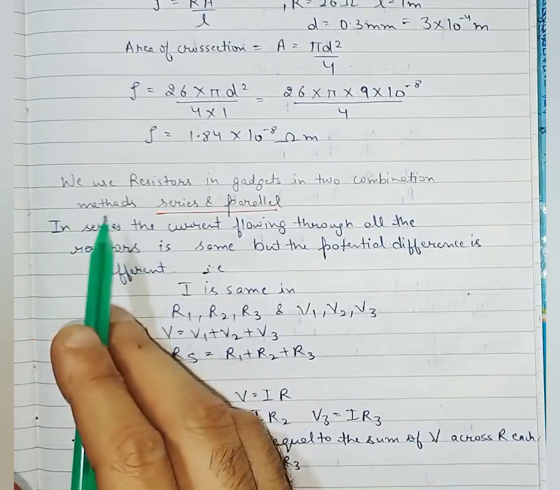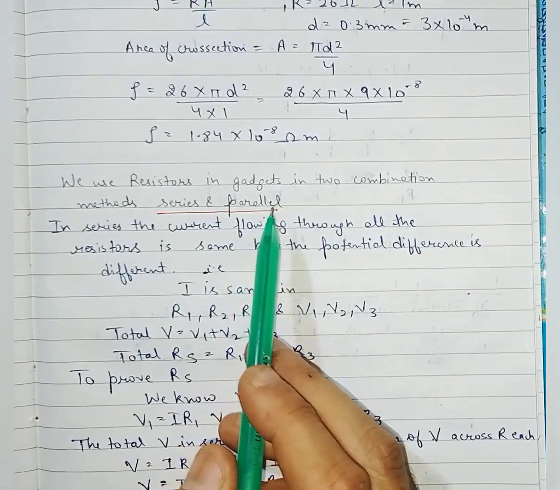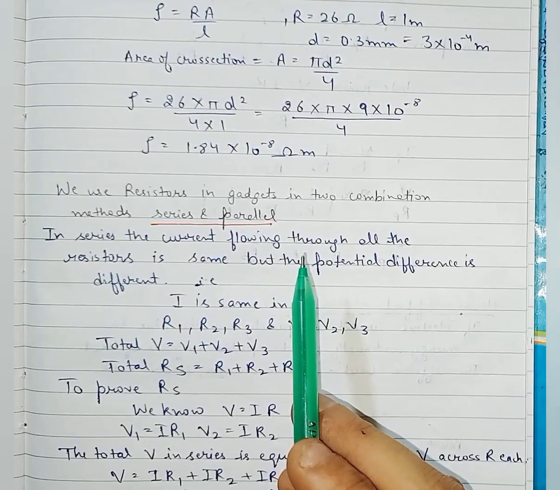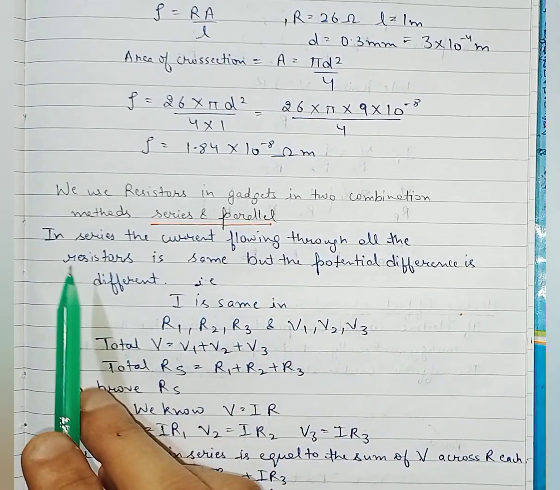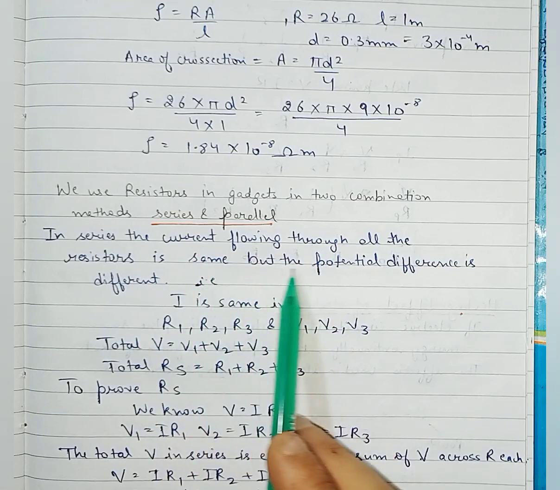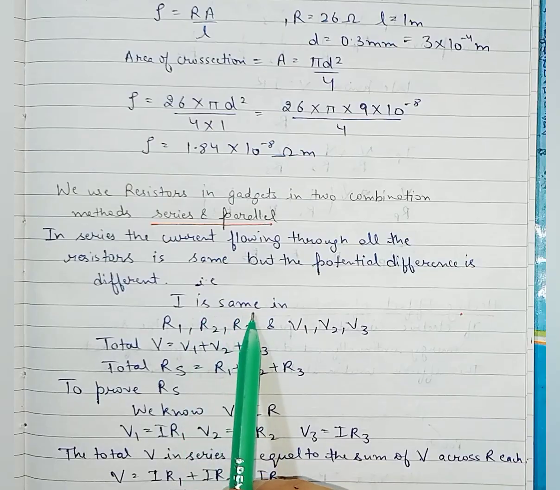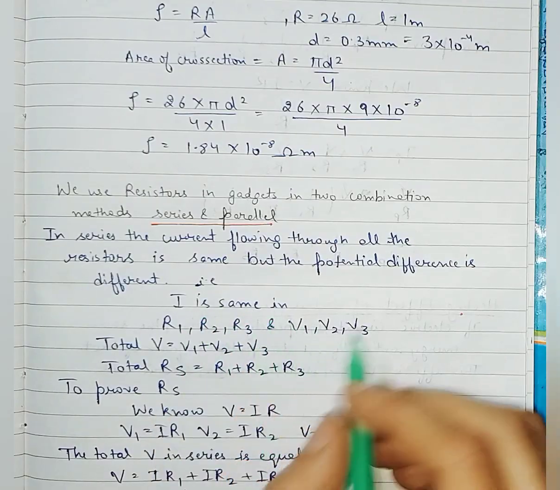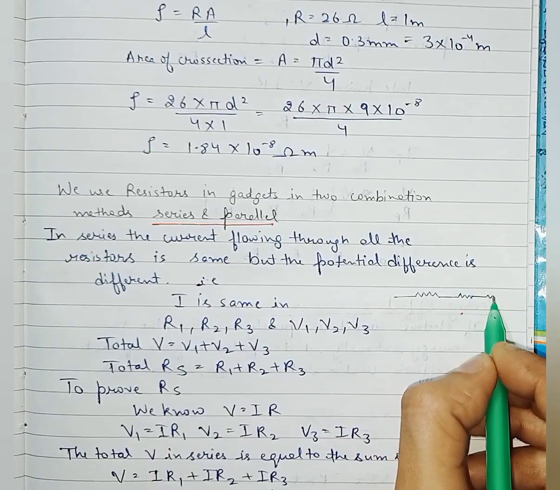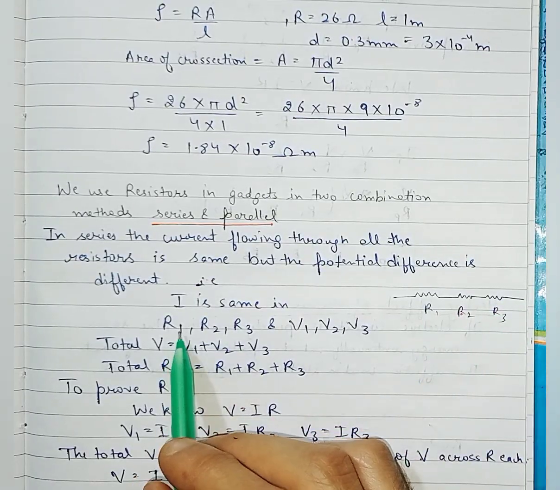Now come to the next point. We use resistors in gadgets in two combination methods, series and parallel. In series, the current flowing through all the resistors is the same, but the potential difference is different, such that I is the same. Let's say there are three resistors, R1, R2 and R3.